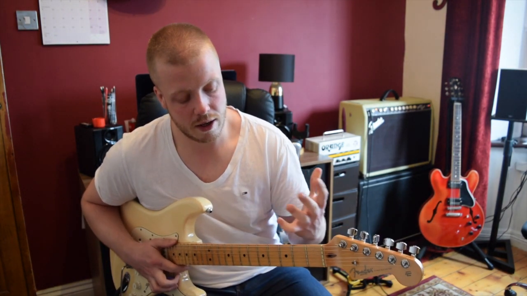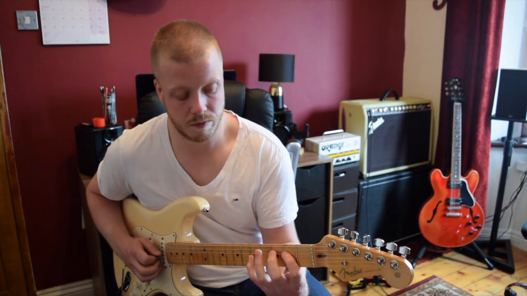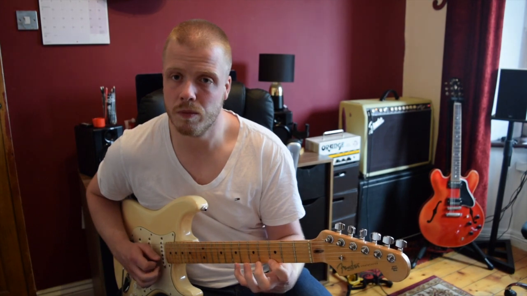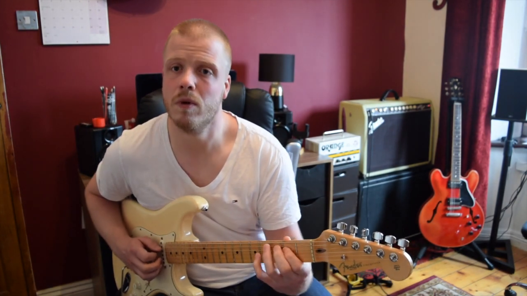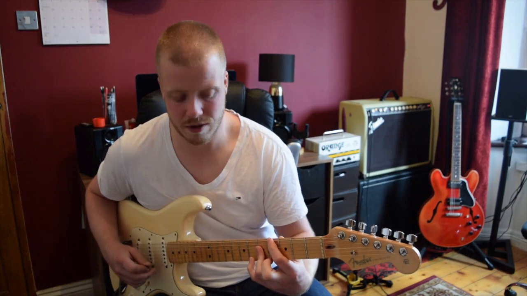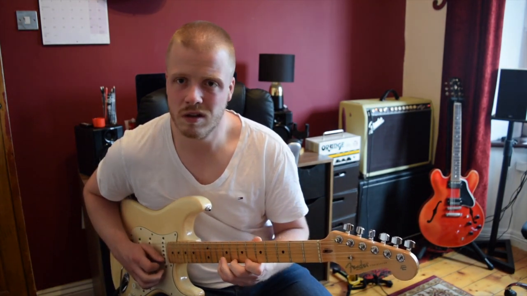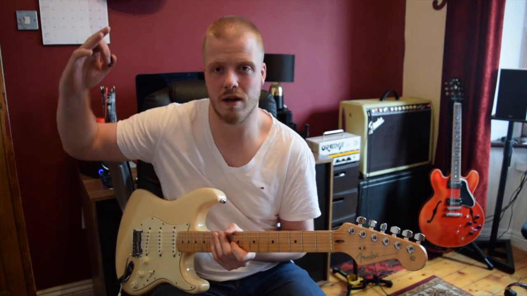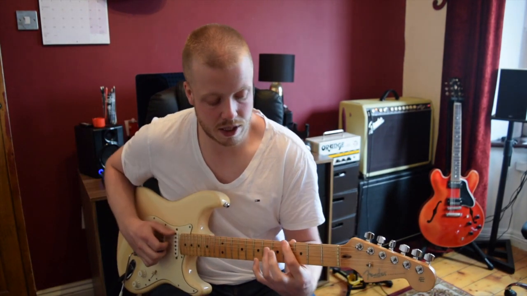It's the third mode of the melodic minor scale. Sounds like this. Really beautiful sound. How many times have you heard that, in Star Wars, just as the credits roll up at the start, you hear that a lot. That's that one.